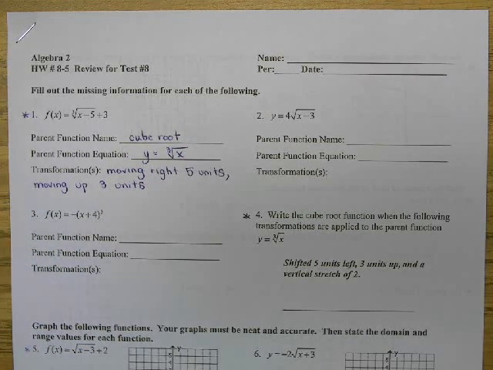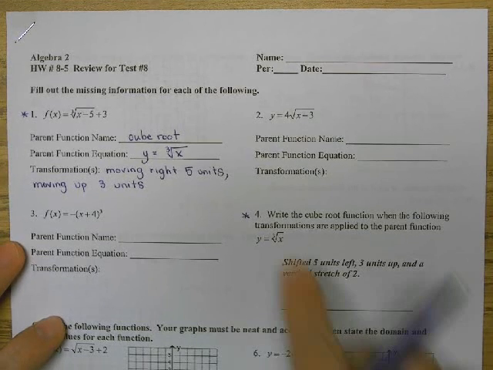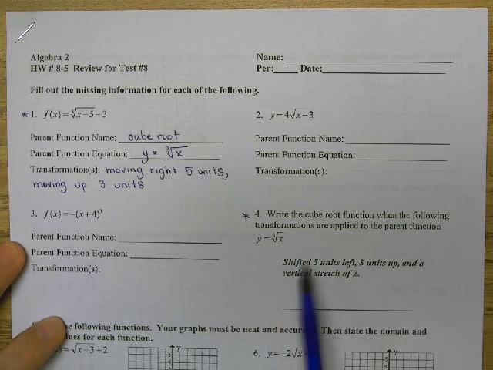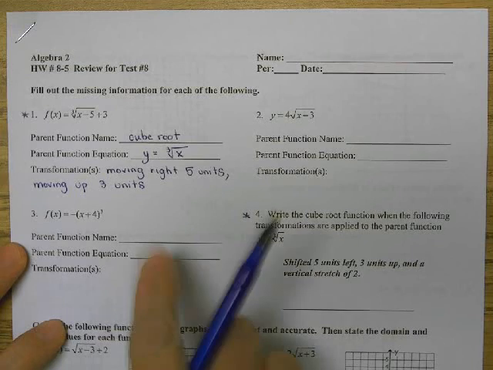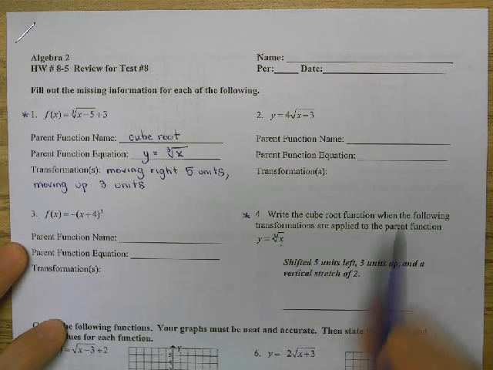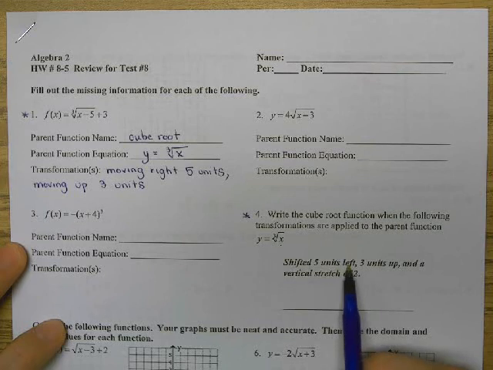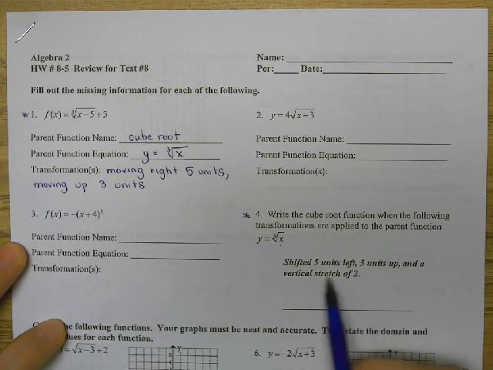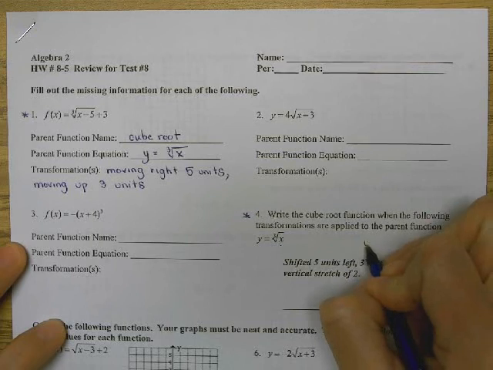Two and 3 are going to be the same. You just have to determine which parent function you are starting with and then describe the different transformations that are being made. On number 4, you are working backwards. They're giving you the transformations that are being made, and you have to write the equation that matches it. So it's a cube root function, and you are shifting it 5 units to the left, 3 units up, and a vertical stretch of 2.